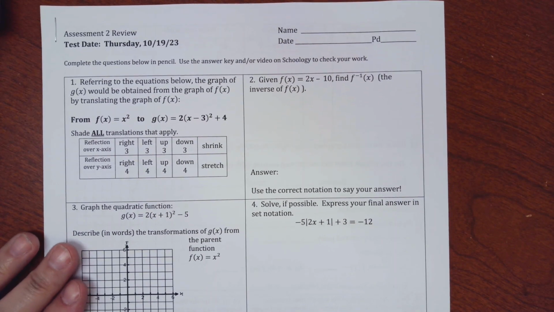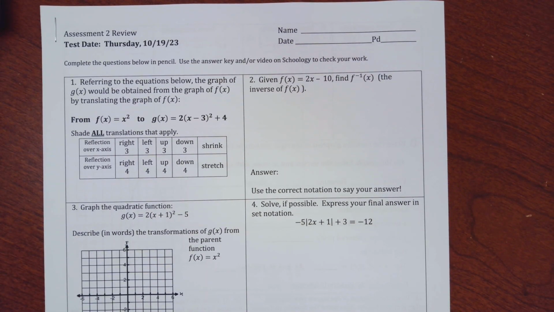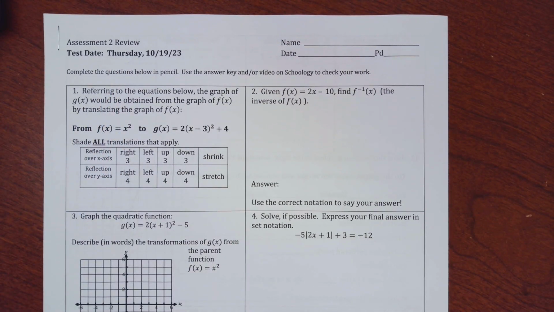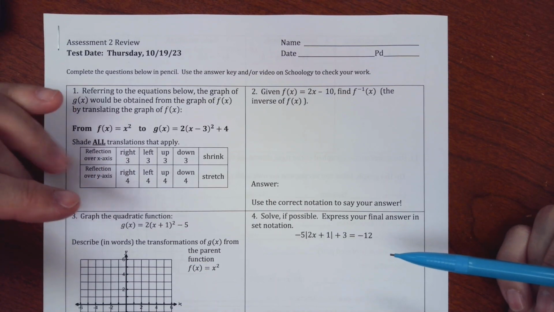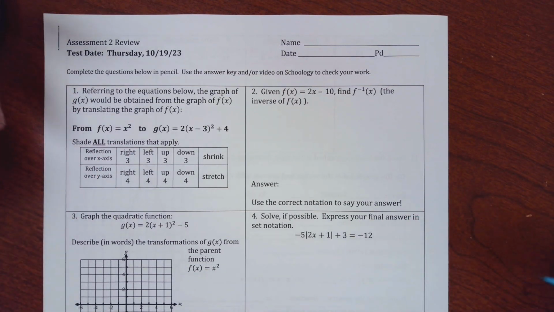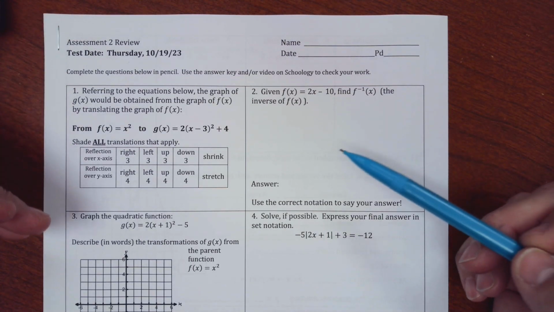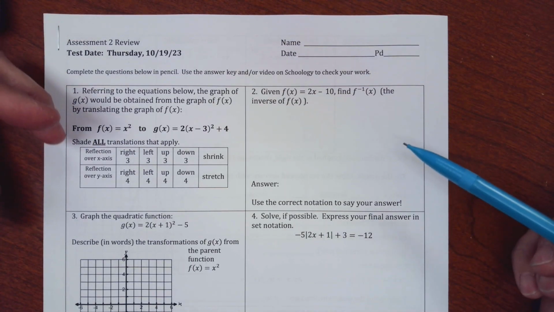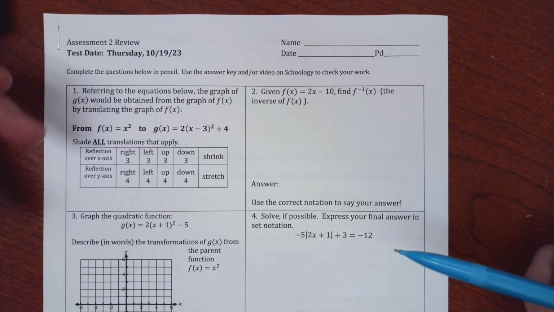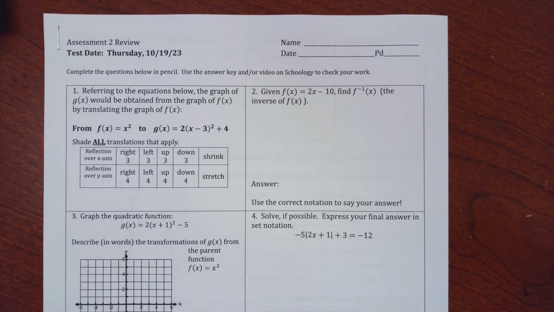All right, so here is the review sheet for your test this Thursday, right? So remember, you're going to use this video to help you on problems where you don't know what to do, or maybe you've forgotten a little bit, but again, maybe just watch the beginning of the problem as a reminder as to what to do, and then finish it on your own and come back and check, or check the answer key in Schoology, okay?